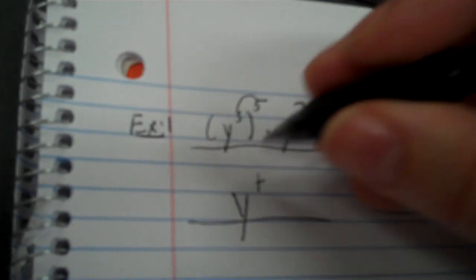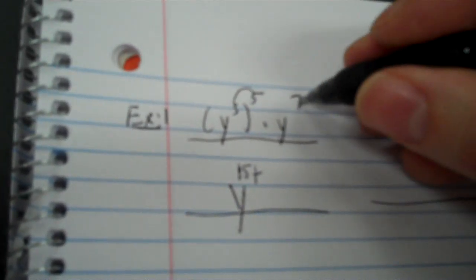Now add what? Well, first we're going to take 3 times 5. That's 15. And then to the 7th. Okay, 15 plus 7 is 22. Now we carry that straight over because it's not a negative exponent. We really can't simplify it. So there we have it.